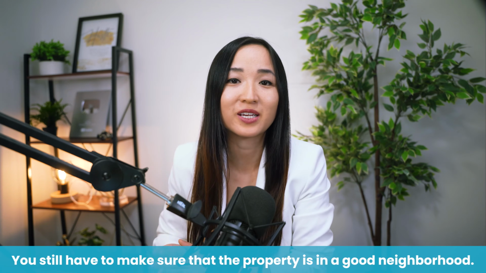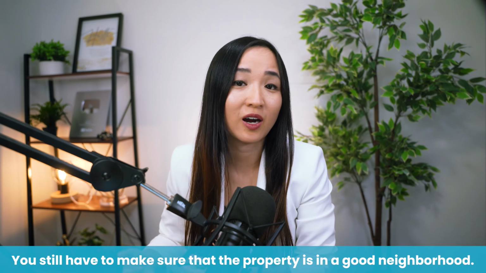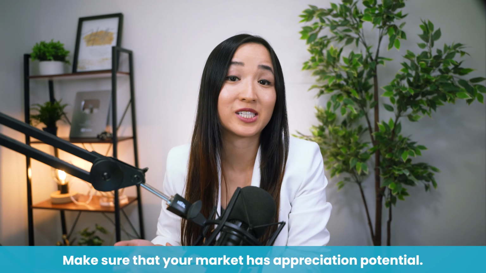But even if it cash flows well, you still want to make sure the property is in a good neighborhood to avoid constant issues with tenants and repairs. And again, you want to make sure your market has appreciation potential.